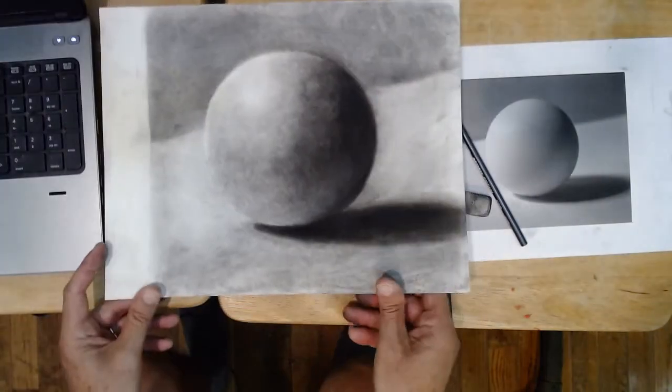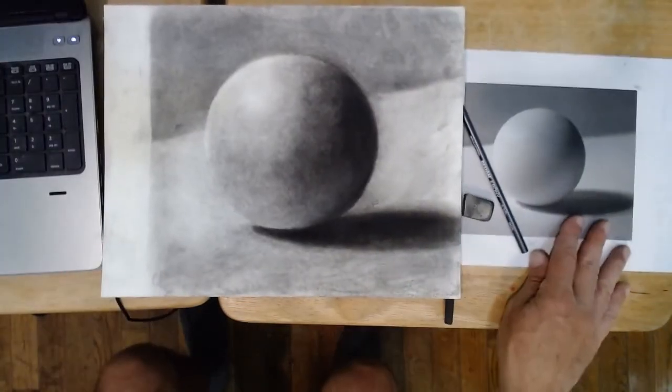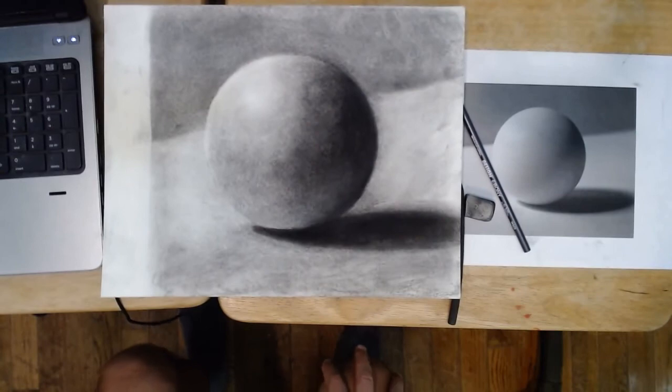So we'll be working with charcoal and drawing the sphere, everyone's favorite thing. And again, this will really help to learn about shading and modeling three-dimensional forms, whether they're simple or complicated.